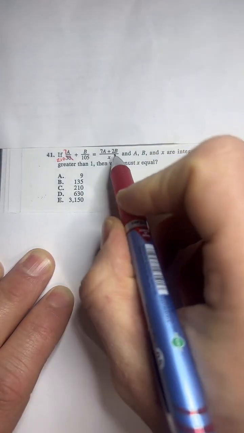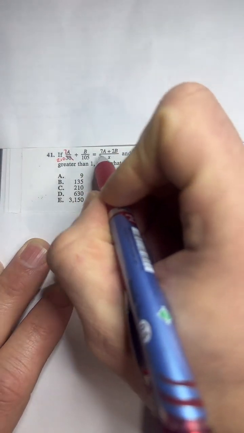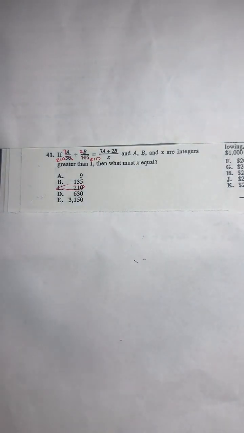All right, plus 2B. Or not 2B, that is the question. If I put a 2 here, then I'm going to double 105, which is 210. So does X equal 210? Not a hard question, but if you don't see it, you can't get it. I mean, that's what happens here.